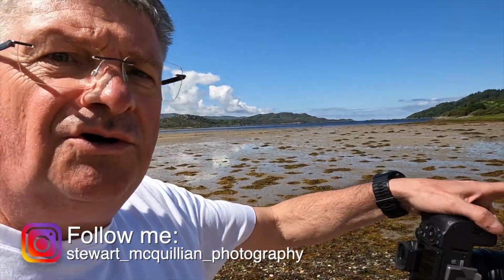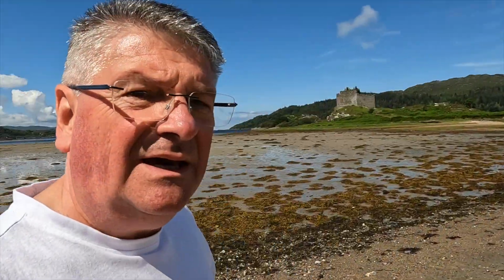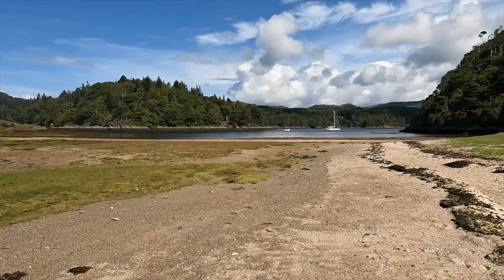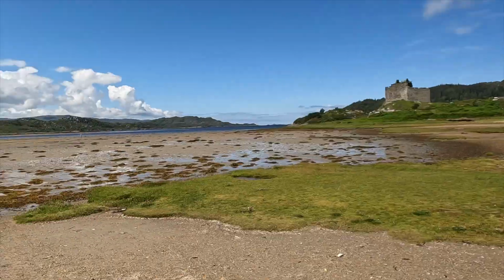So that little causeway there is only available to walk on at low tide, because I believe come high tide the water comes all the way up here and you can't walk across. So I might take a wee venture over to the castle. There's a beautiful bay here with some stunning yachts. Right, I'm going to take some photos and I'll share these with you now.